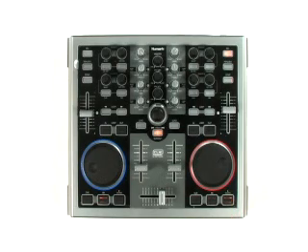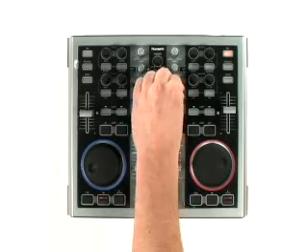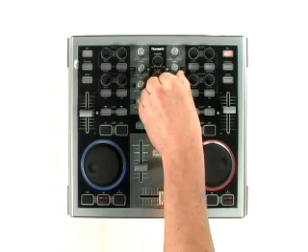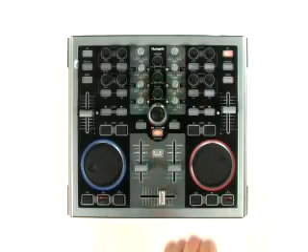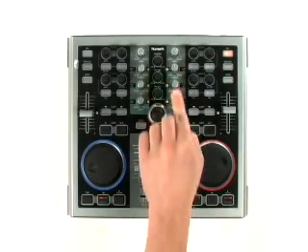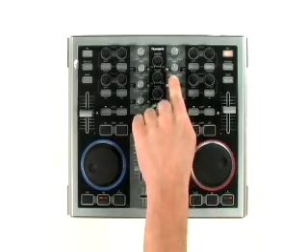Let's start by adjusting the mid. Now let's cancel out the highs, cancel out the mids, and then the lows.